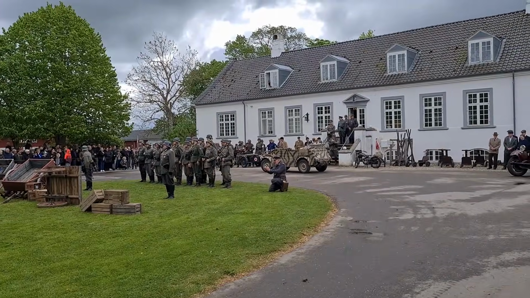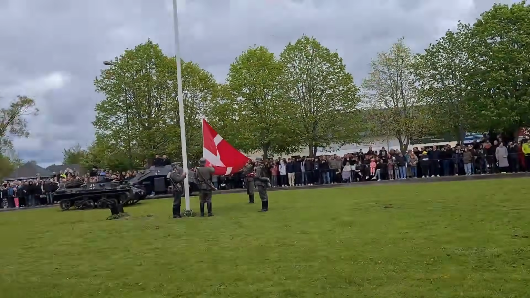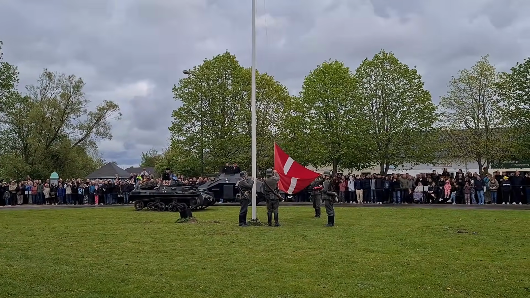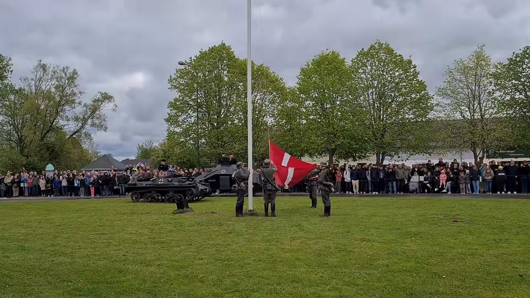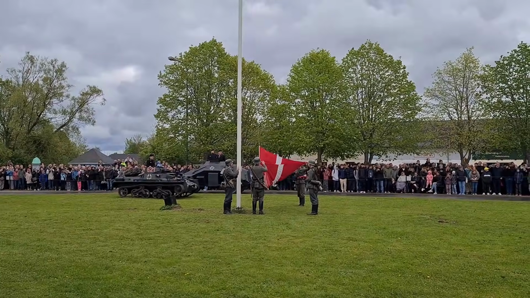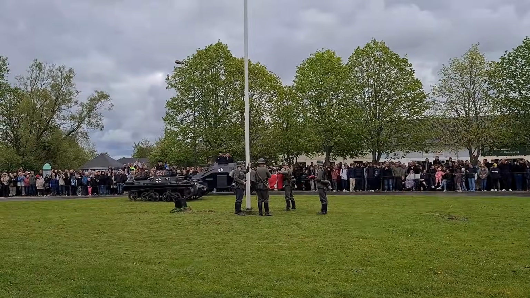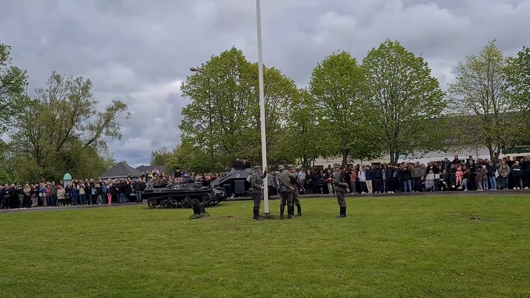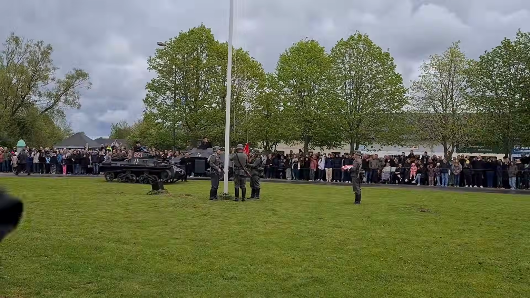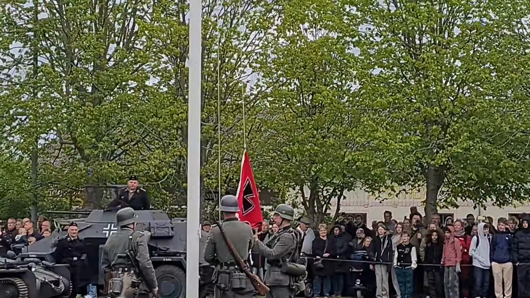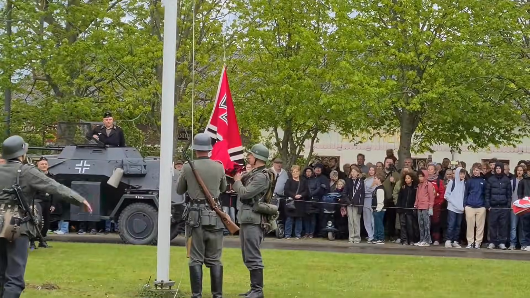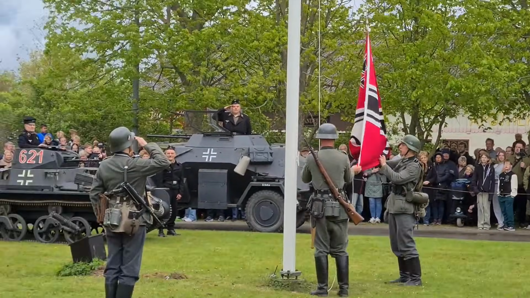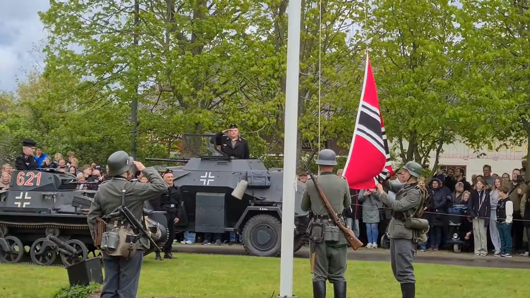The Danish flag is taken down from the flagpole. Immediately, the German swastika flag is raised in its place. The Danish spectators show their disapproval with boos and shouts.